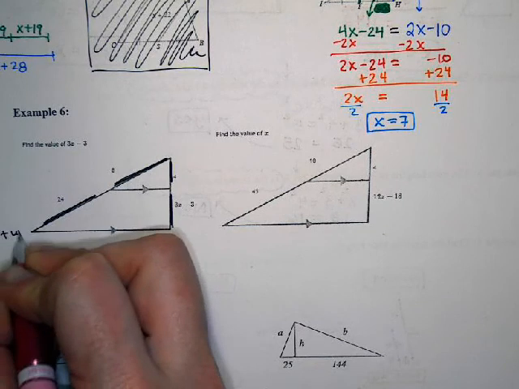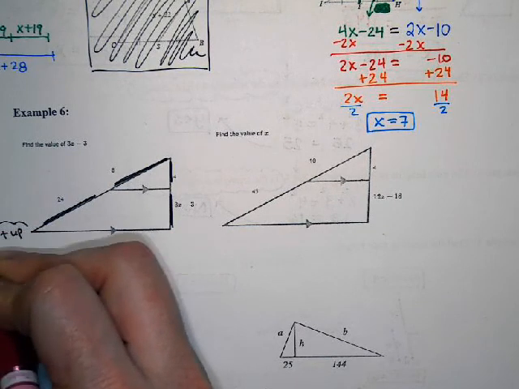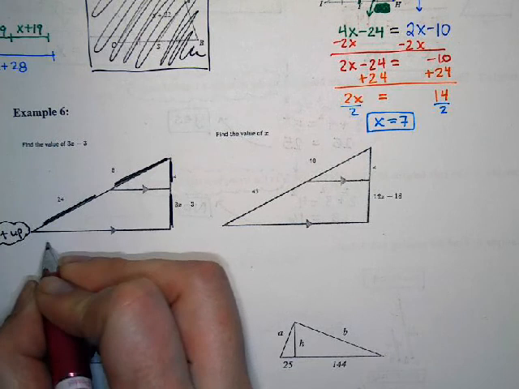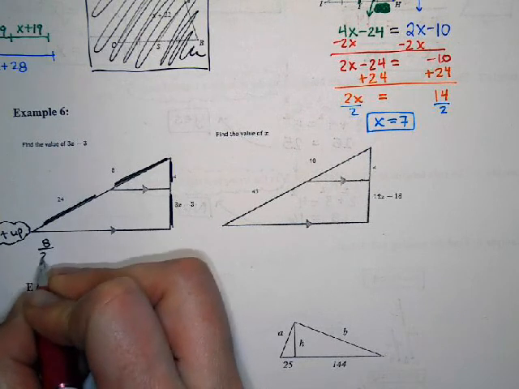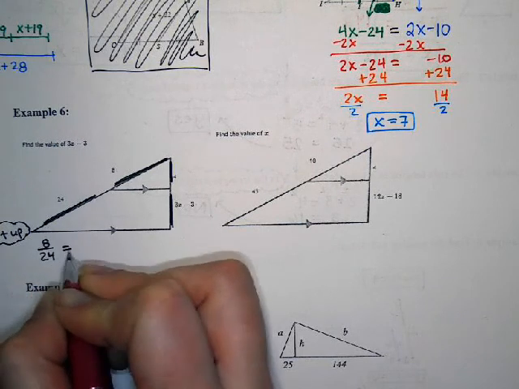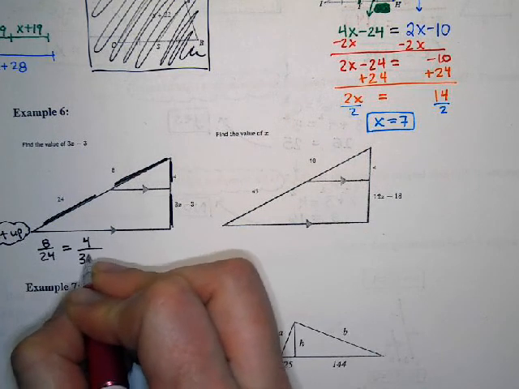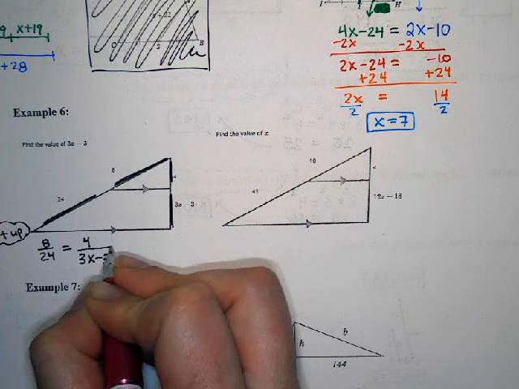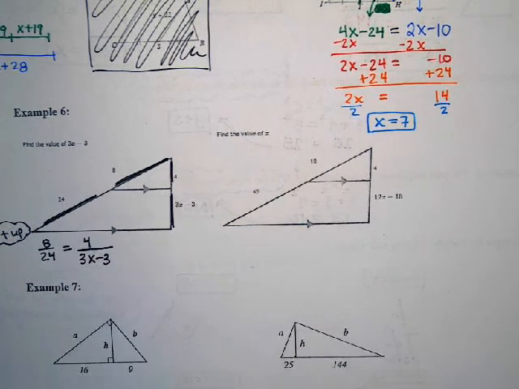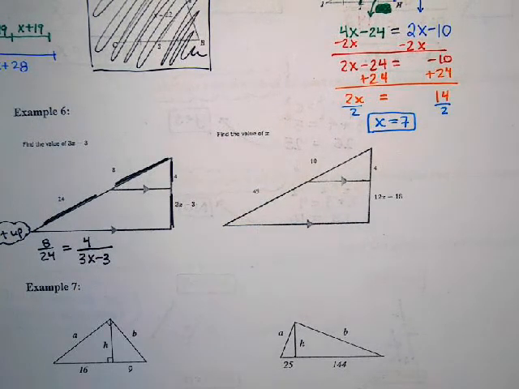So I need to write it as a proportion. We'll see if these look familiar. I'm going to write 8 over 24 equals 4 over 3x minus 3.